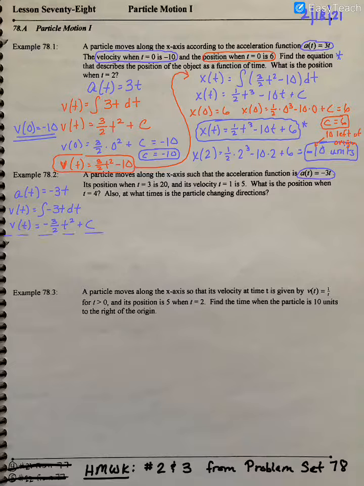Now, in order to find our c, if you go back up and read in the problem, we were told that velocity when t equals 1 is 5, which means v of 1 equals 5. It also means, unfortunately, we have just lost that lovely easiness of saying, oh, c is 5.